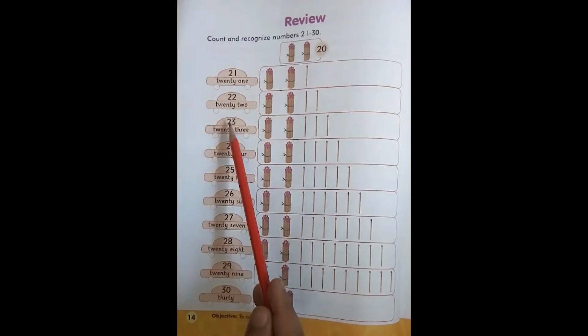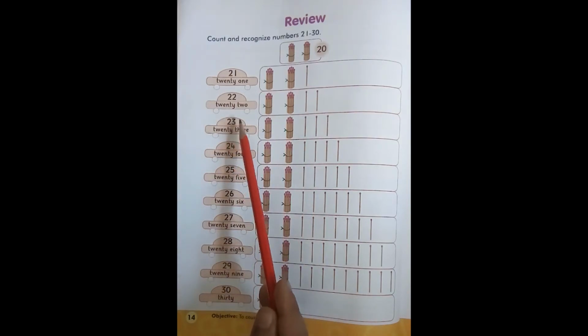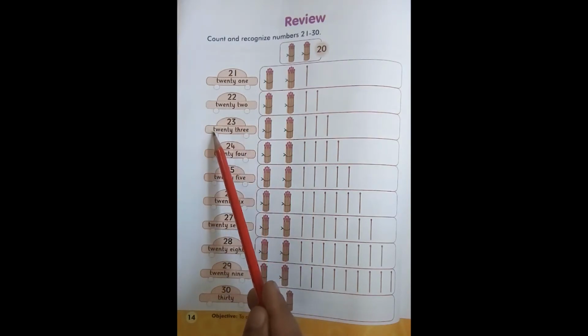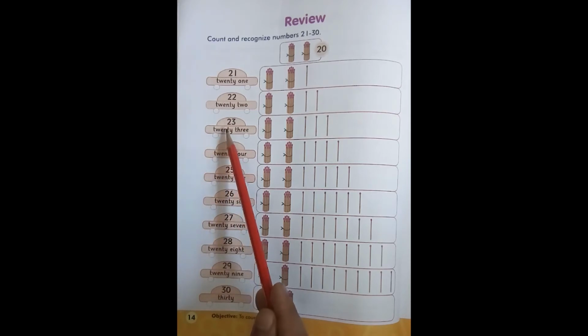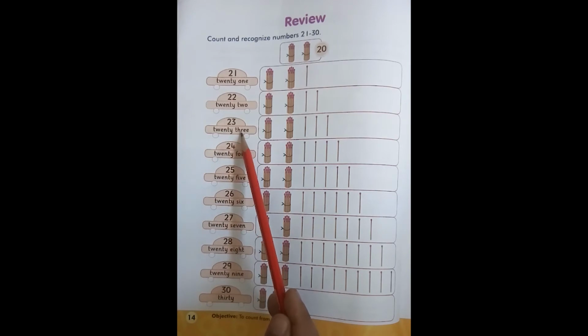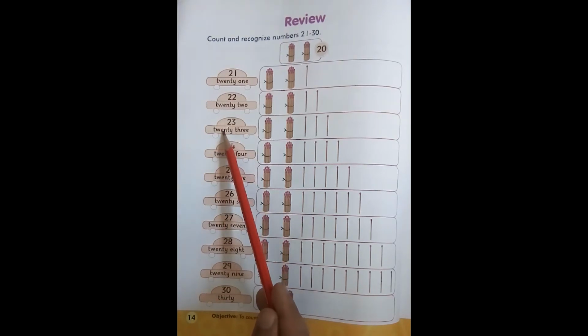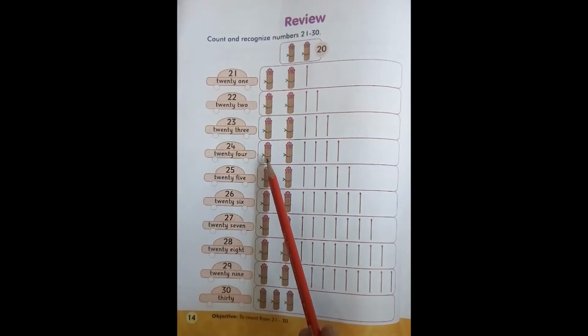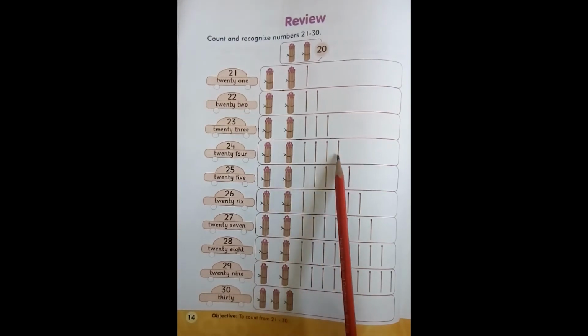2 bundles of 10 make 20 and 3 matchsticks. So this is 23. T-W-E-N-T-Y 20, T-H-R-E-E 3, 23.